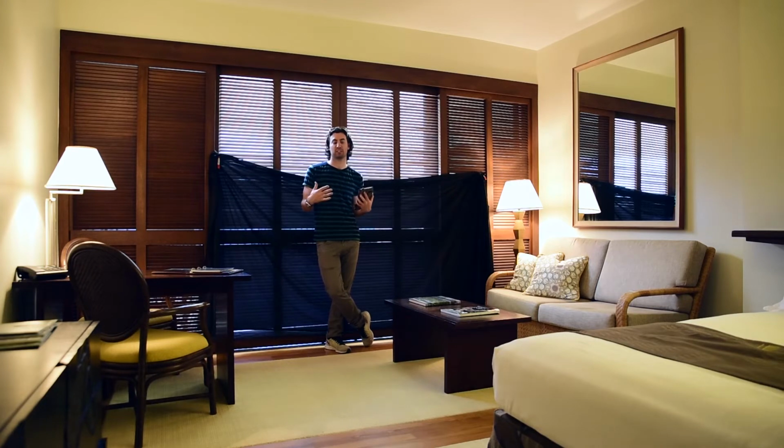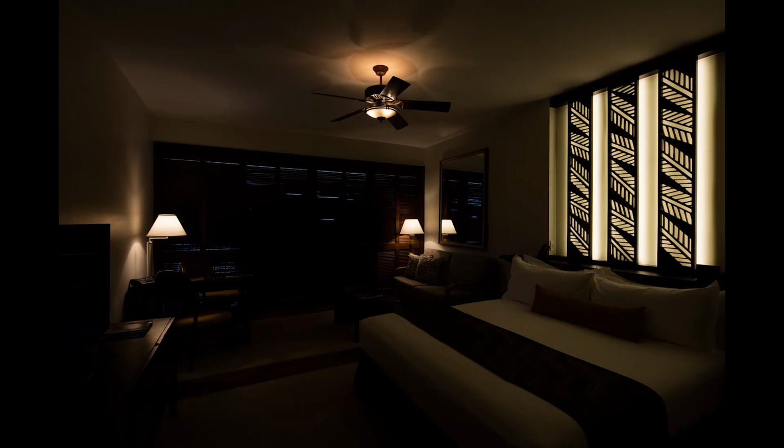Again, I've added this black cloth to remove the blue reflections on the floor, but I'm going to let the flash do most of the heavy lifting to ensure a good color. So here's my starting point, and as you can see, it's totally underexposed, and that's what we want. We're going to bring in lights and bring up the interior exposure now.